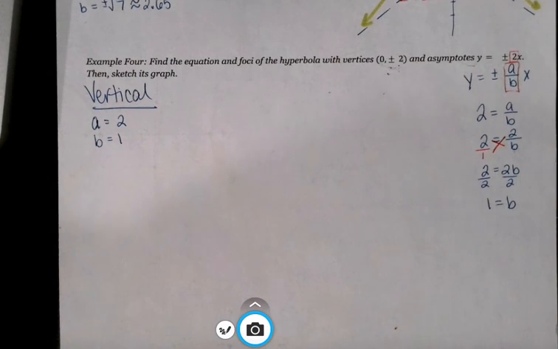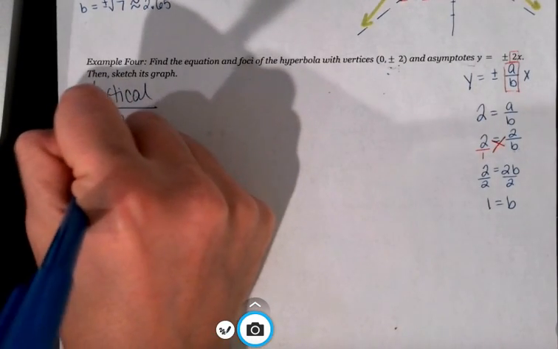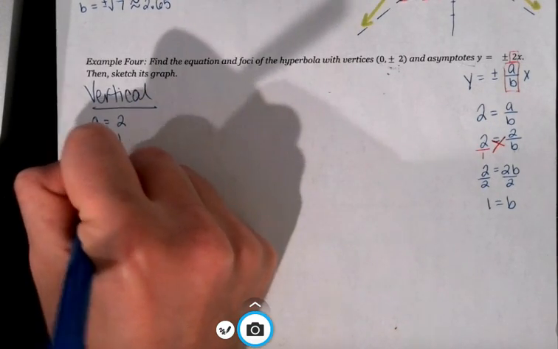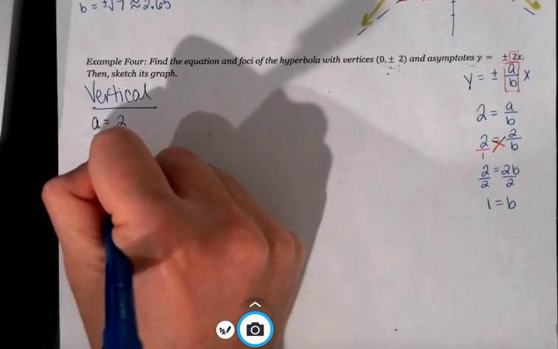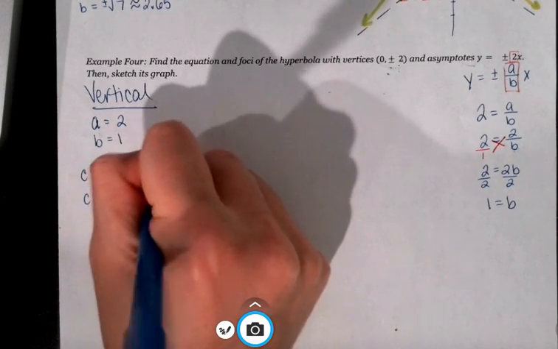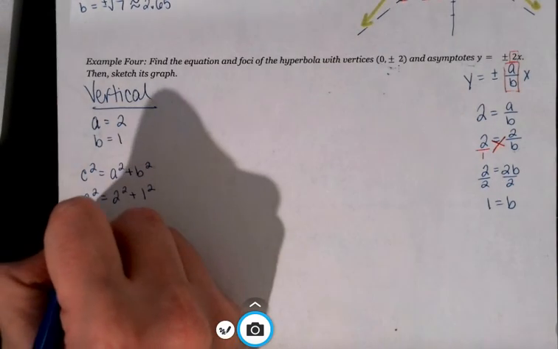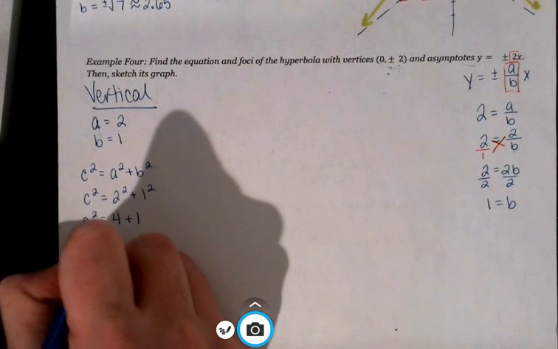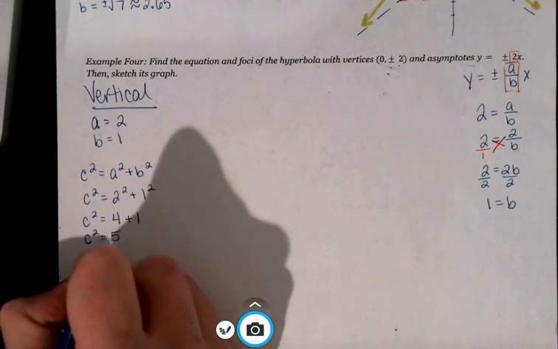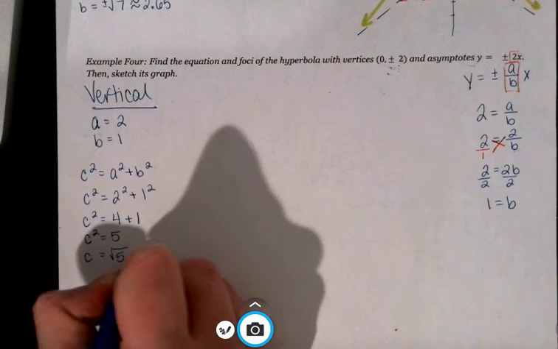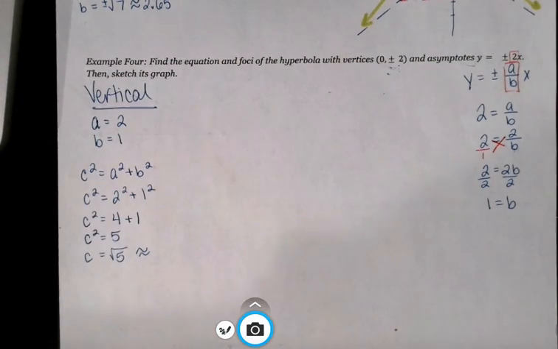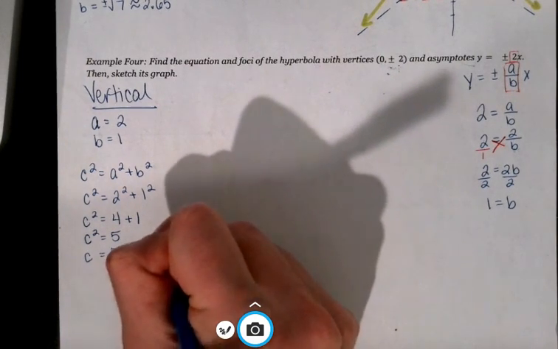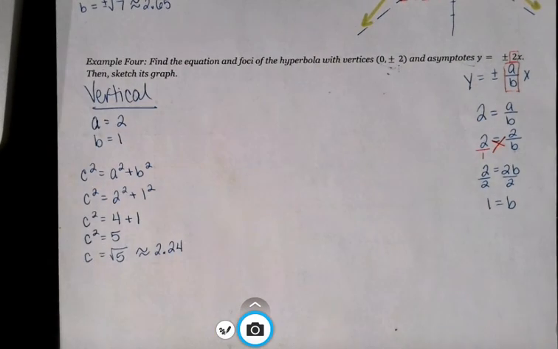And then I can go ahead and solve for c. So I have c squared equals a squared plus b squared. So I plug in my a and my b, and then I can square them. So I have 4 plus 1. So c squared is equal to 5, which means c is the square root of 5, which is approximately 2.24, 2.2-ish.